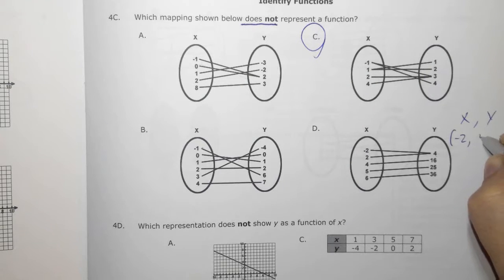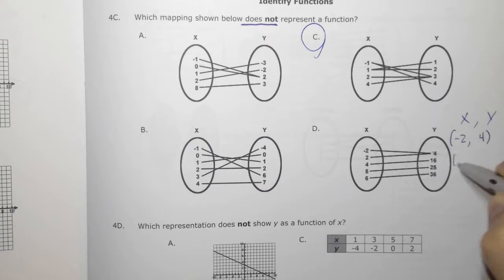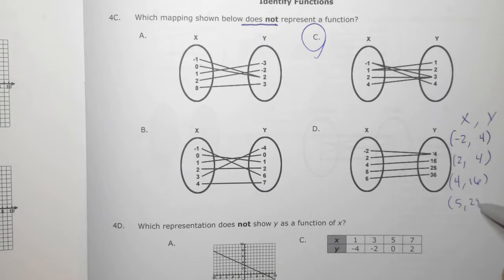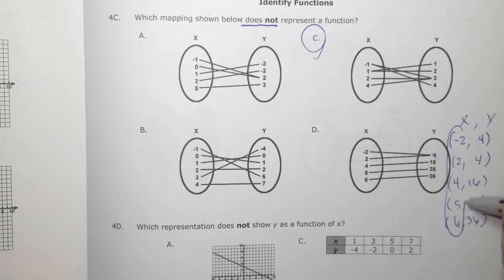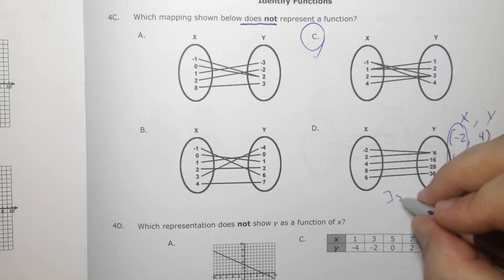So I have -2, 4, right here, -2, 4, 2, 4, 4, 16, 5, 25, 6, 36. I look at all my X values. Did X repeat itself? It did not, so it is a function.